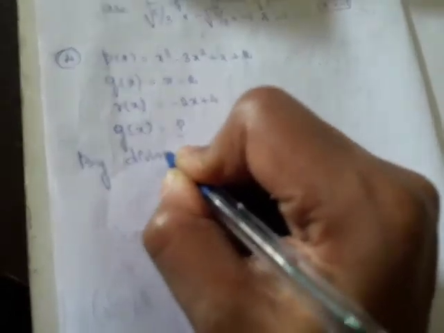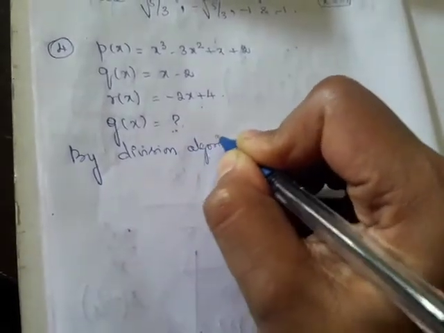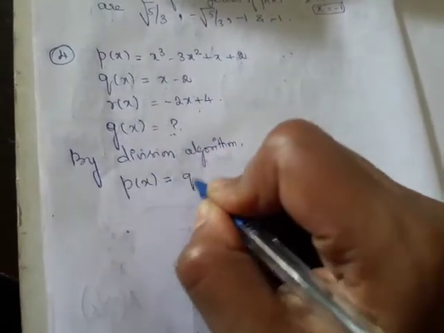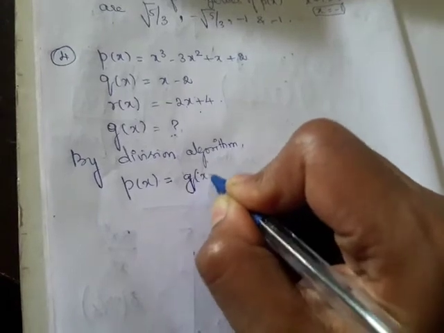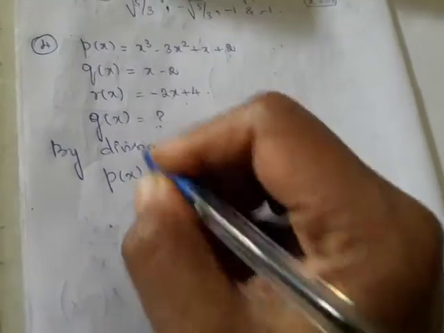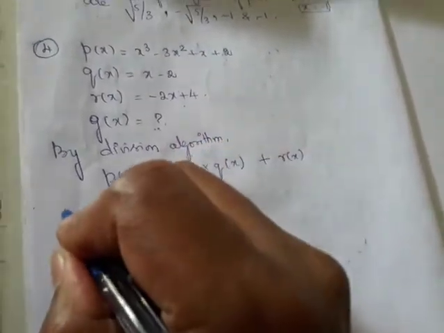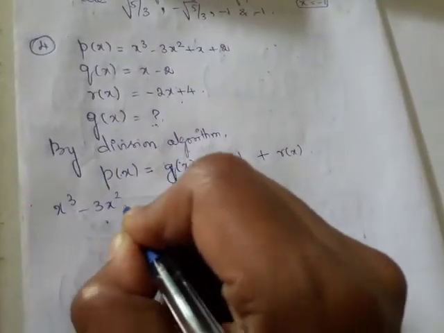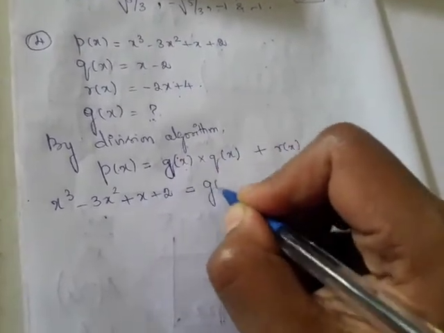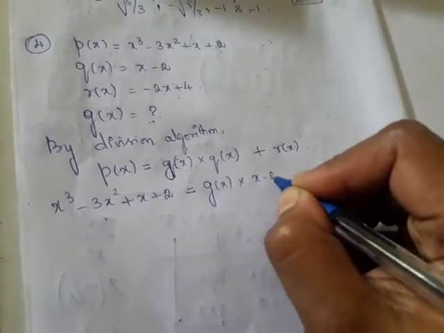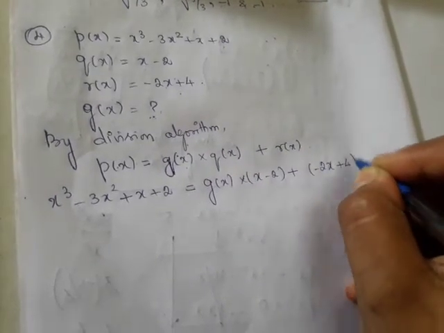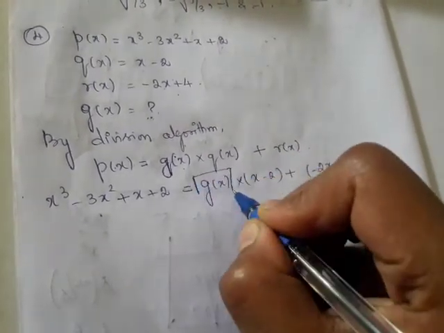So by the division algorithm, we know that p of x can be obtained by g of x into q of x plus r of x. So substitute each and every value. P of x is x cube minus 3x square plus x plus 2 equals g of x, which we don't know, times q of x, which is x minus 2, plus r of x, which is minus 2x plus 4. Now we are interested in finding this g of x.